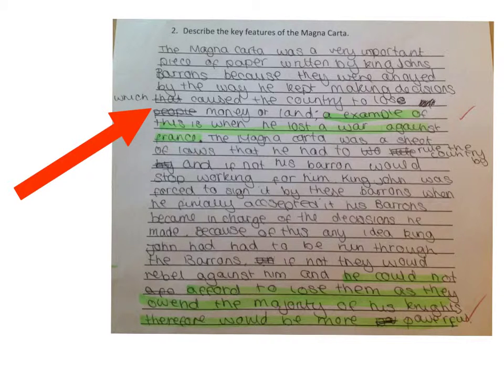This student has clearly learnt their stuff as they're able to cite the origins of the document and also examples of why the barons were annoyed. Did you manage to do that? If not, your target could be to revise more for the next assessment.